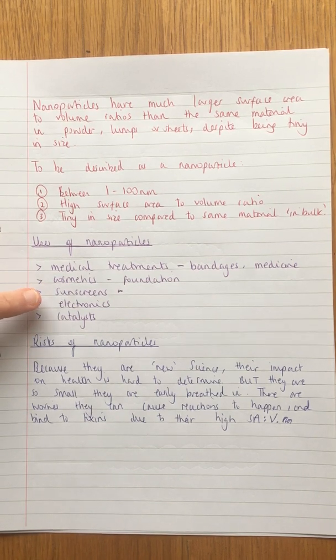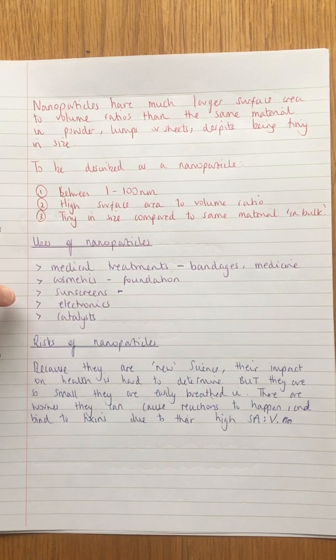Cosmetics: certain foundations now use nanotechnology. There are quite a few makeup brands that use nanotechnology to improve their cosmetics. Sunscreens were one of the first mainstream uses of nanoparticles. Zinc oxide, which we looked at previously, reflects UV or ultraviolet radiation, which is what causes sunburn.